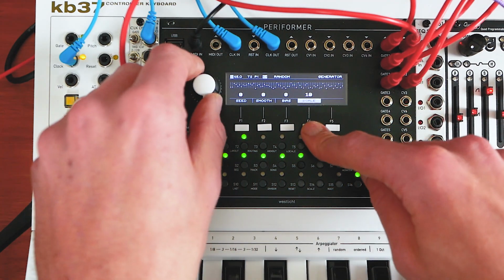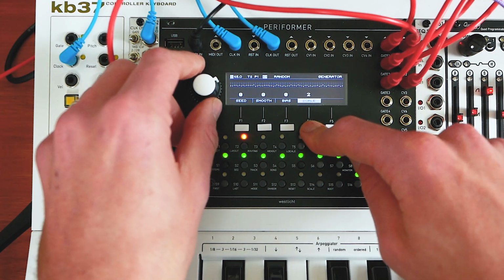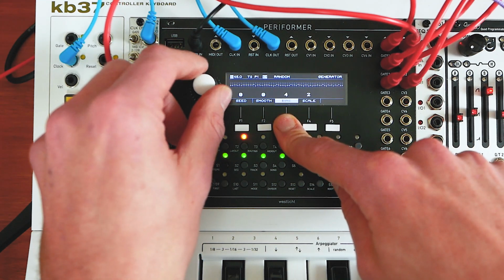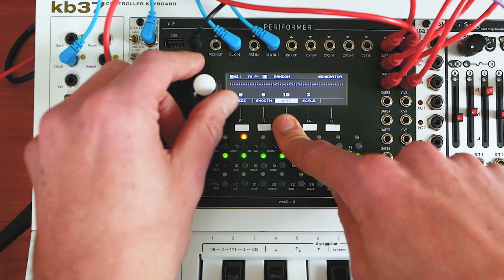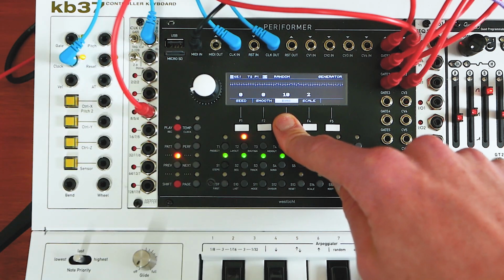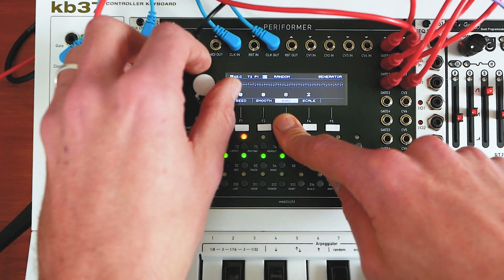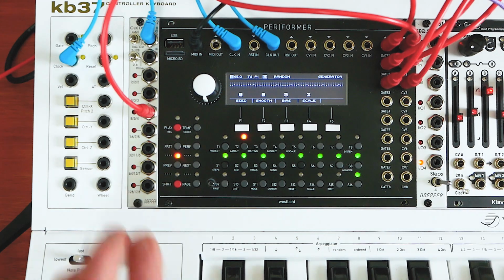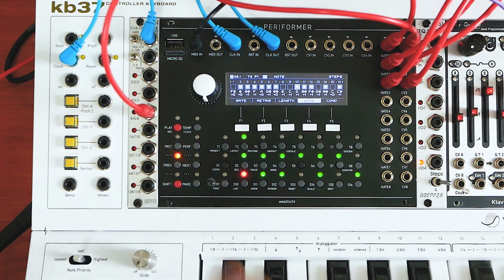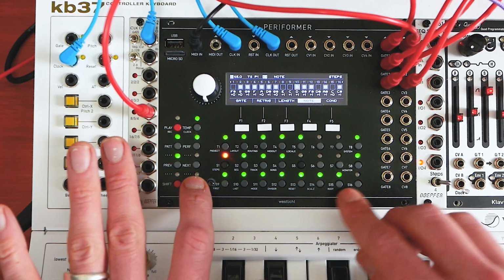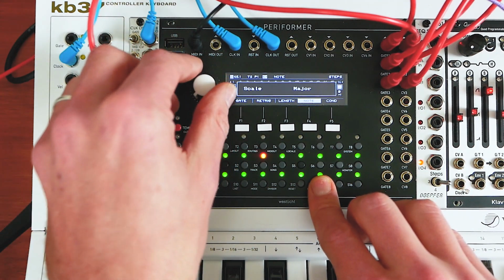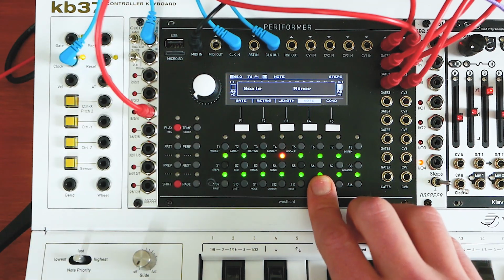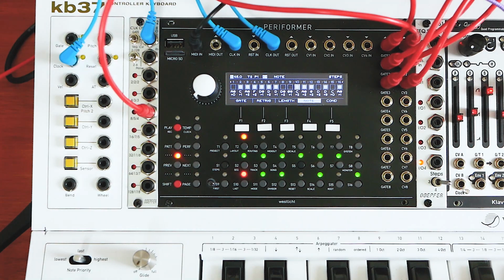You can scale that down to make it less erratic. Let's bias it up to make it more higher pitched. Yeah, sure, that'll do. Commit. So now it's applied some notes to those gates that we put in before. They're a bit random though, so we can apply a scale to this. Let's go minor. Yeah, cute. Alright.